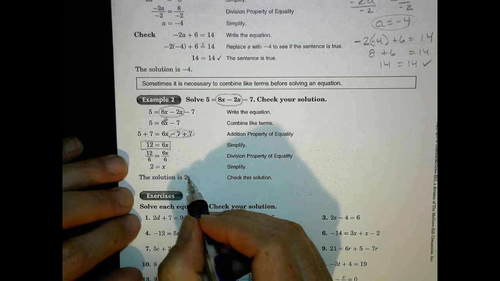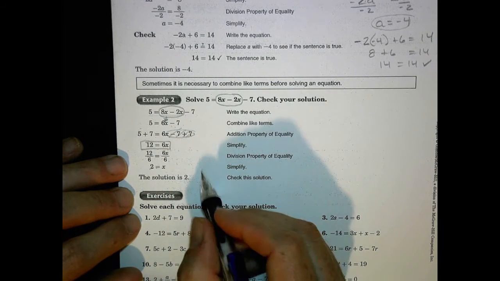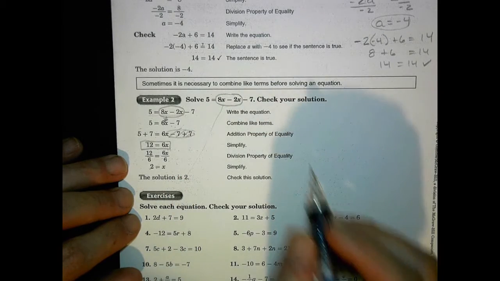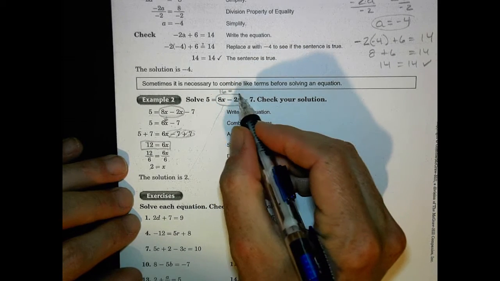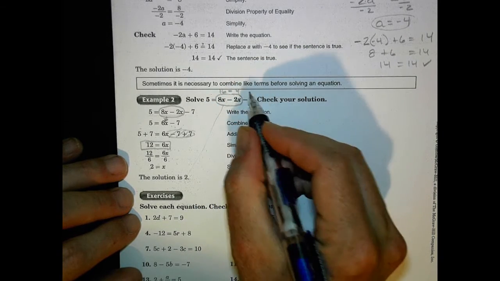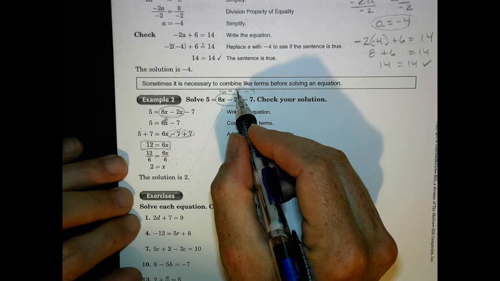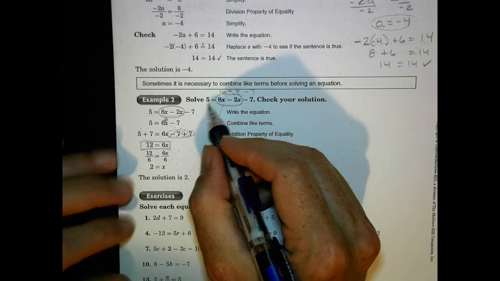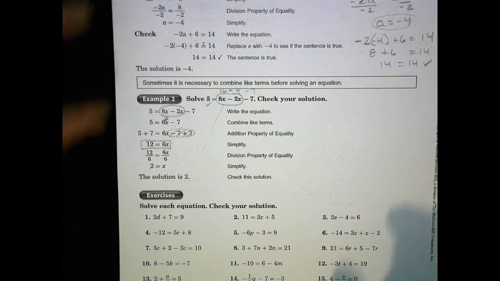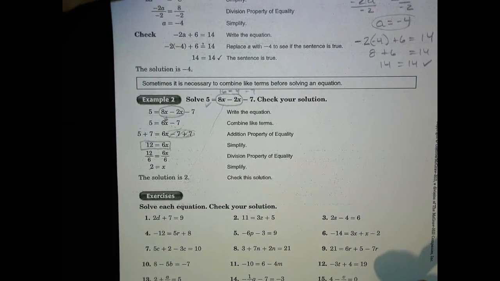The solution is 2. Can you check that? Certainly you can. You can plug it back in here and see if that works. And so you get 8 times 2 is 16, minus 2 times 2, which is 4, minus 7. Well, 16 minus 4 is 12. 12 minus 7 is 5. That equals 5, and it works. Okay, so it just takes a little bit of a process to do that.